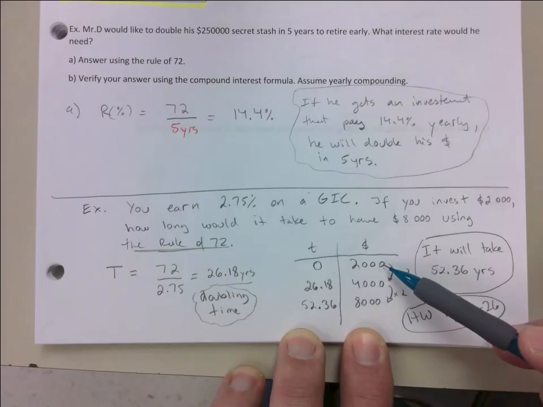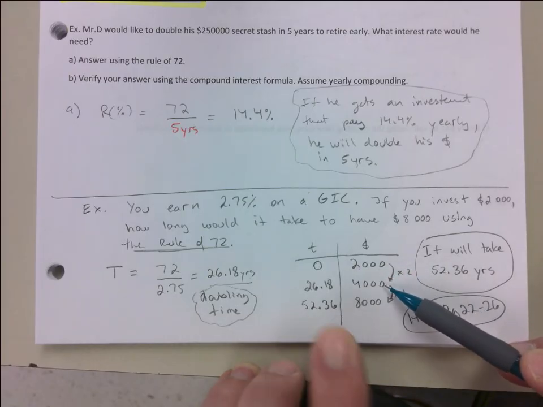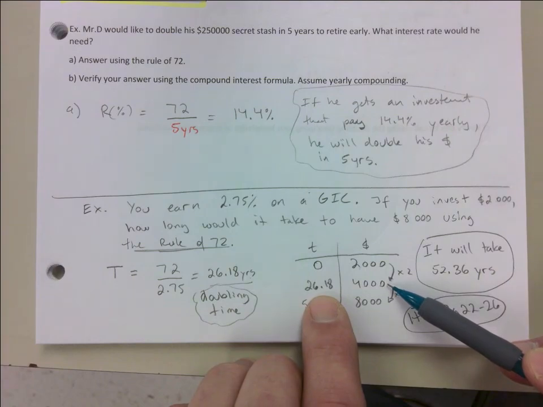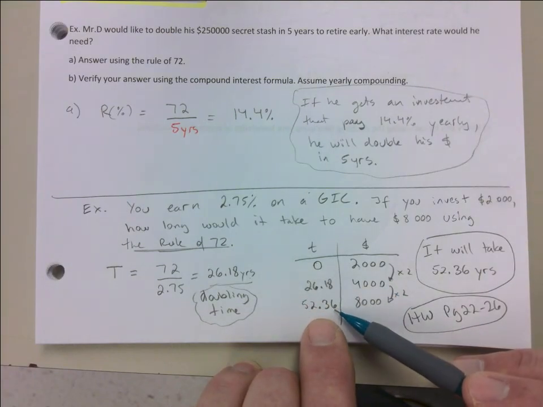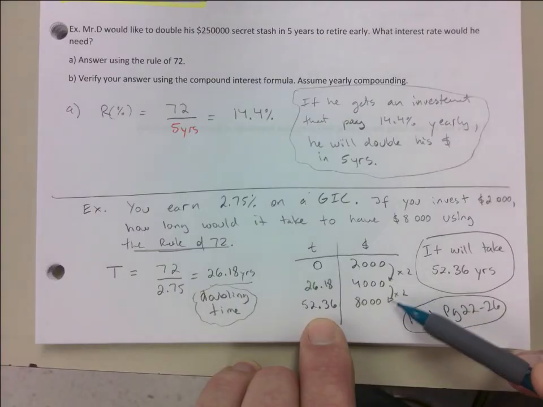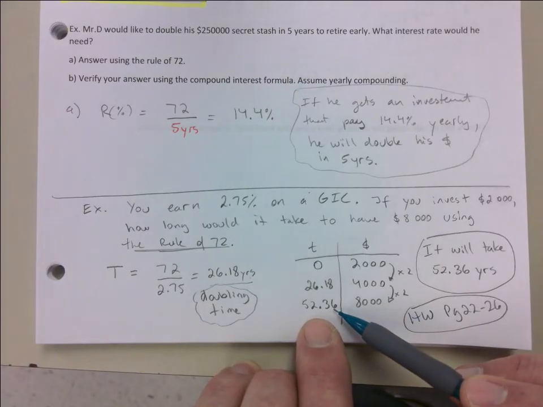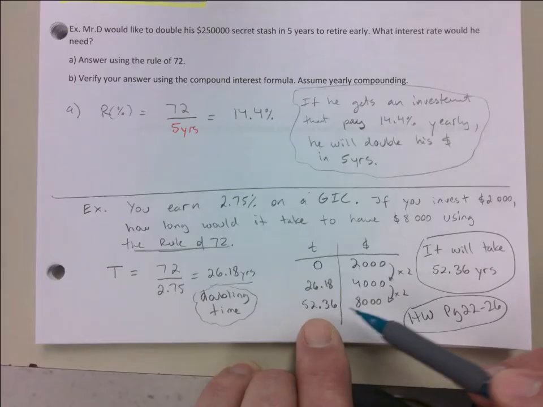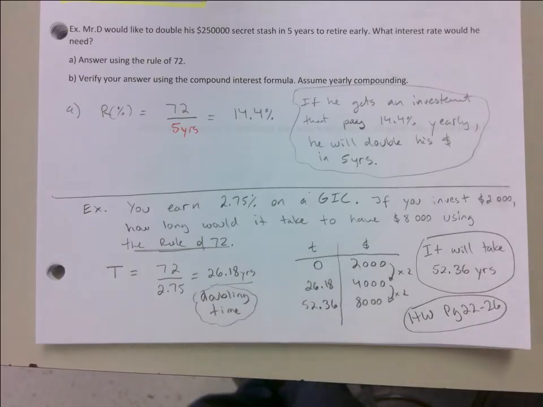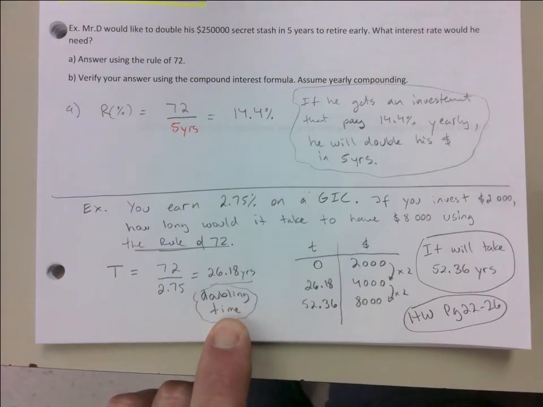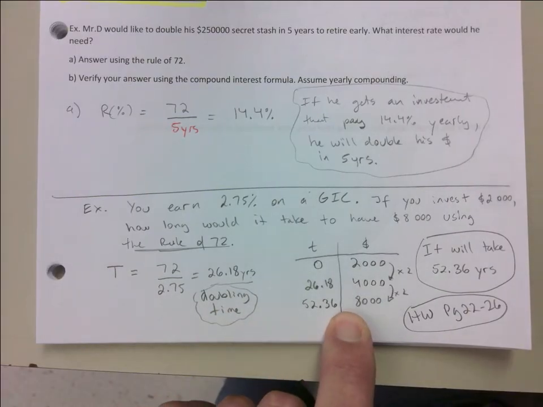So I started with $2,000, I double it in 26.18 years. Another 26.18 years go by, I double my money again. So you will have about $8,000 in 52.36 years. So you can use your doubling time and take it even further, just like exponential functions.